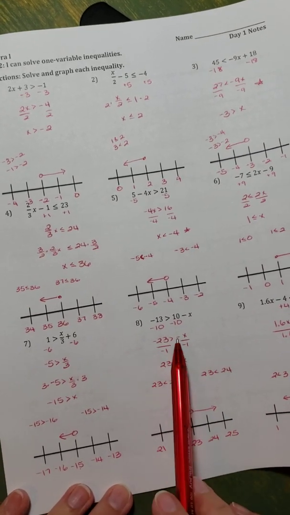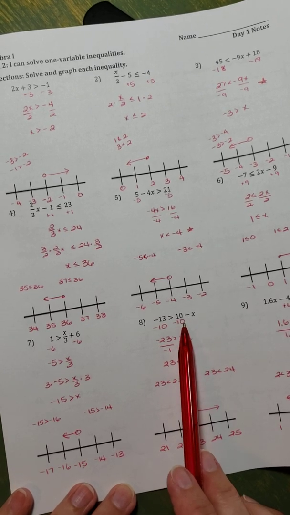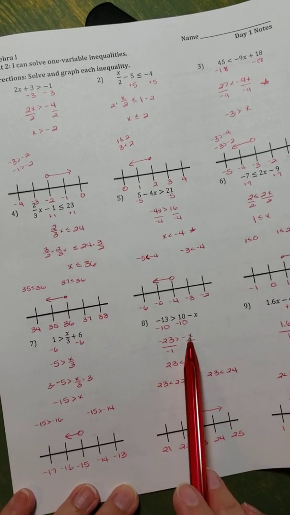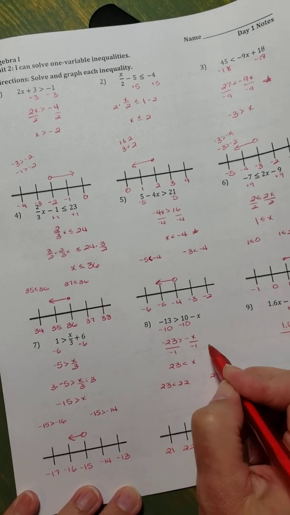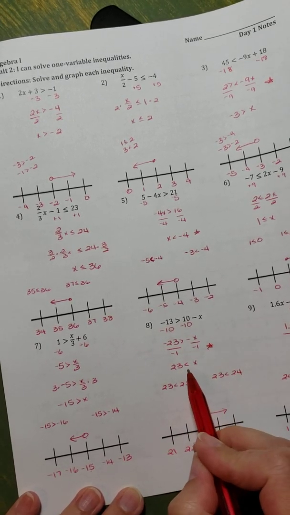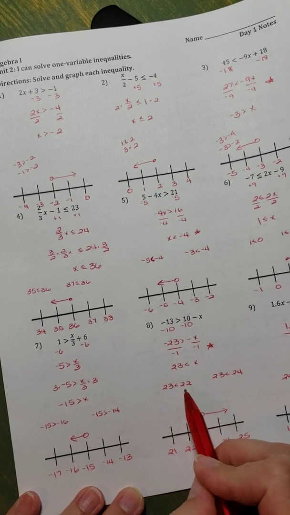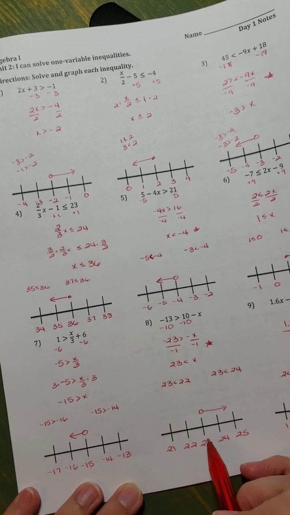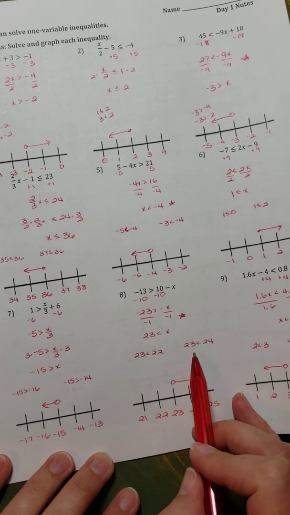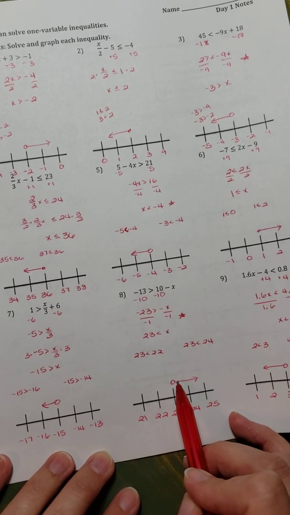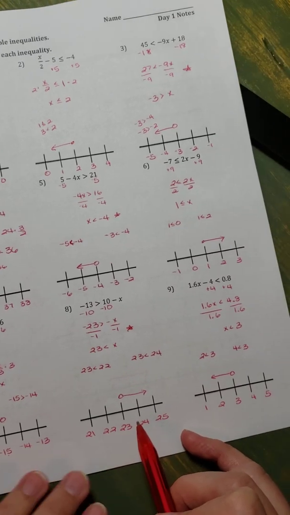In question 8, leaving the x where it's at, I subtract 10. This is negative 1x, so I have to divide by negative 1. And because I divided by a negative 1, I had to flip the inequality sign. So now I've got an open dot on 23. I have to test 22 and 24. The true statement is that 23 is smaller than 24, so I drew my arrow to the right.